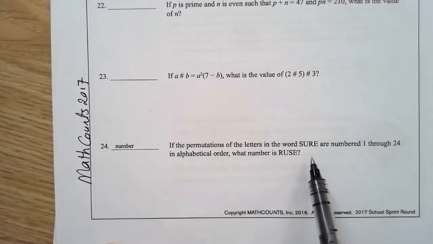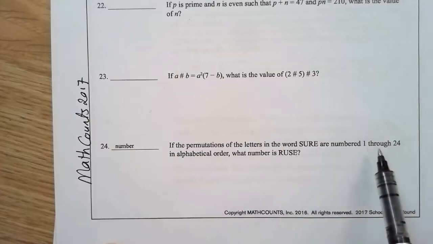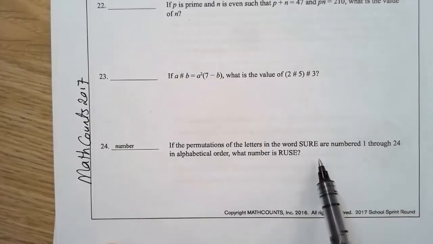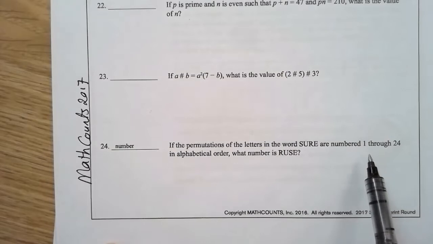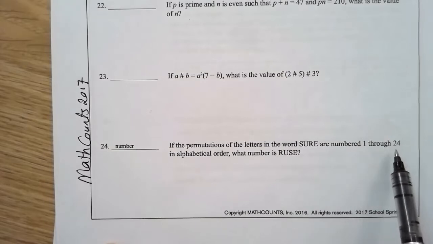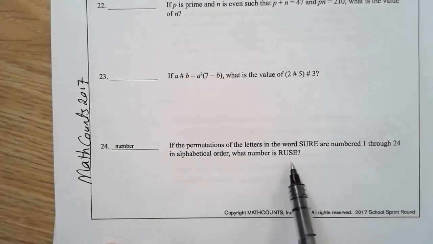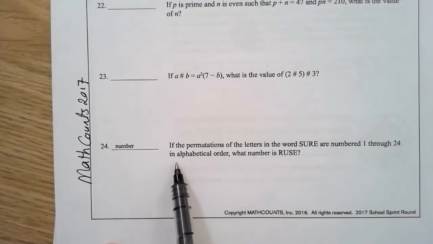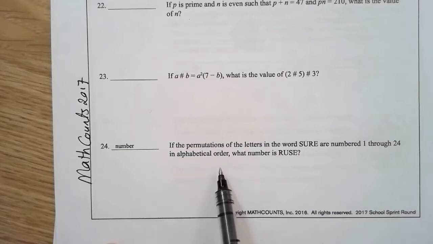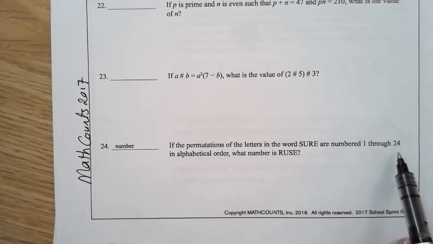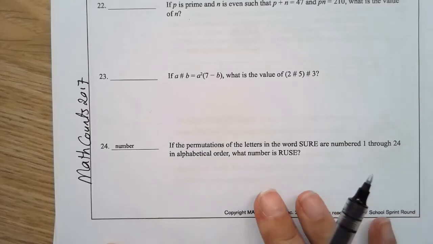I know I have a particular way of listing permutations, but my way of listing isn't necessarily your way of listing. So I got really confused that it said that you number them 1 through to 24 and which one is this one, until I realized it says alphabetical order. Alphabetical order means there is one way of listing all the permutations. Let me give you an example.